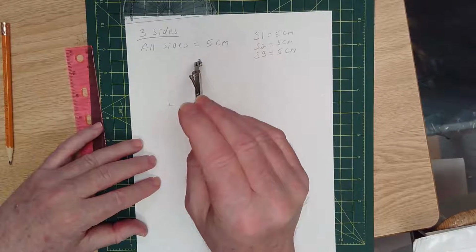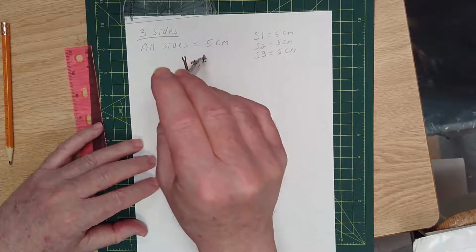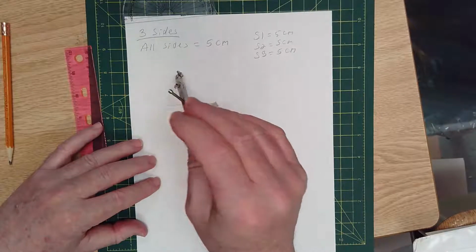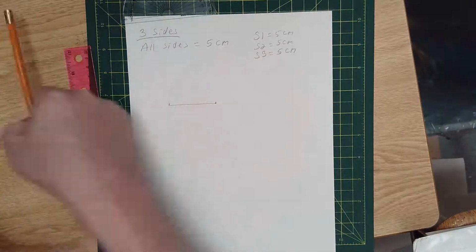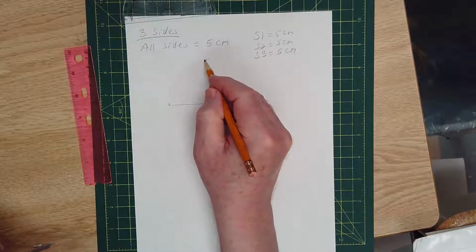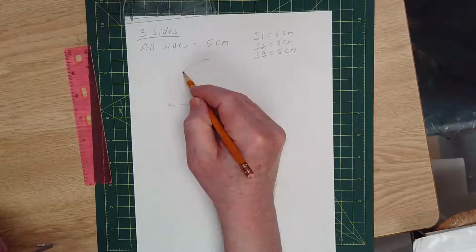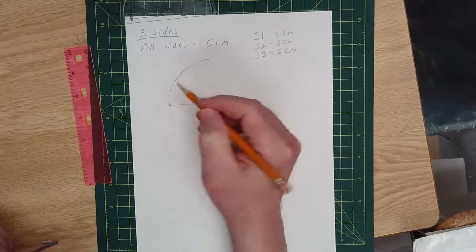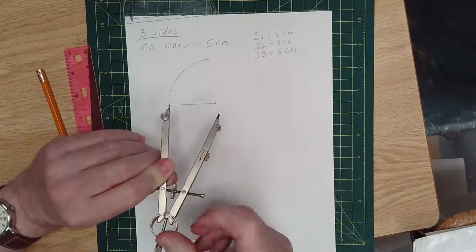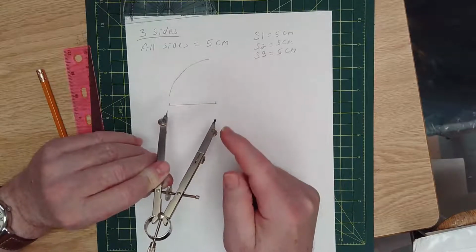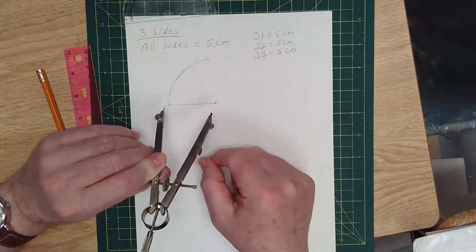All you've done is draw an arc with that. I'm going to make it a little darker with a pencil so that it's easier to see on the video. I didn't change the length of the compass because I want to keep it 5 centimeters, since all of our lines are 5 centimeters.